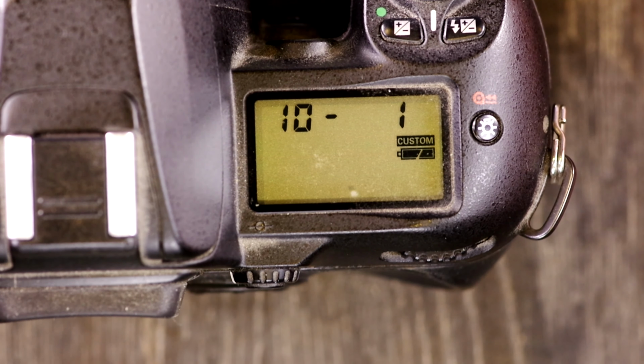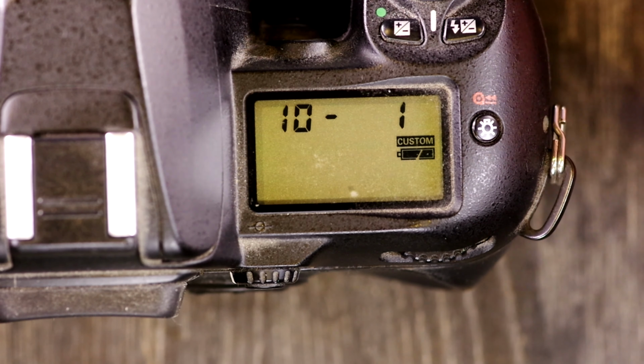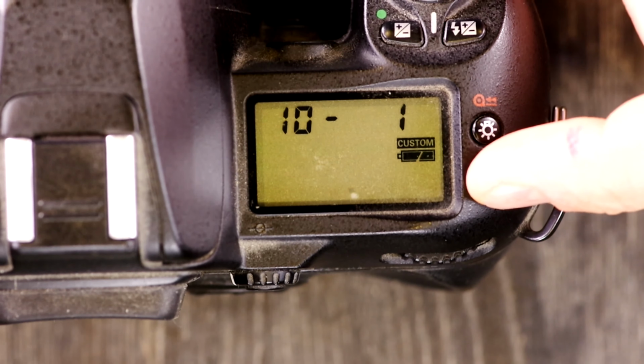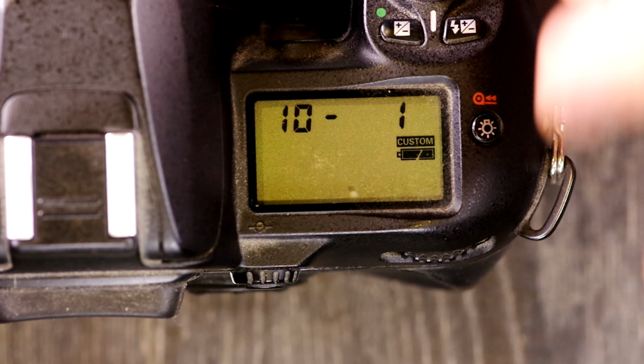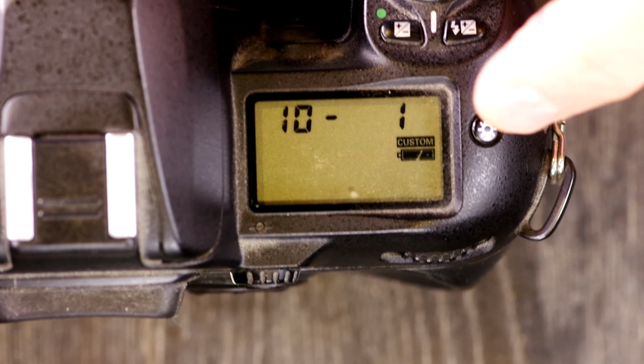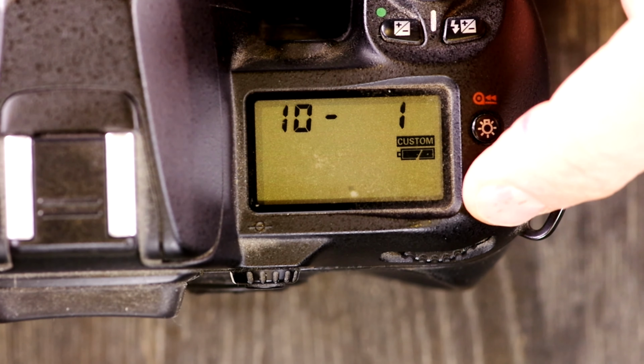10 is closest subject priority dynamic autofocus in continuous servo auto mode. 0 is disabled, 1 is enabled. Everything I just described for number 9, it's the exact same thing, only in continuous servo mode instead of single servo mode.